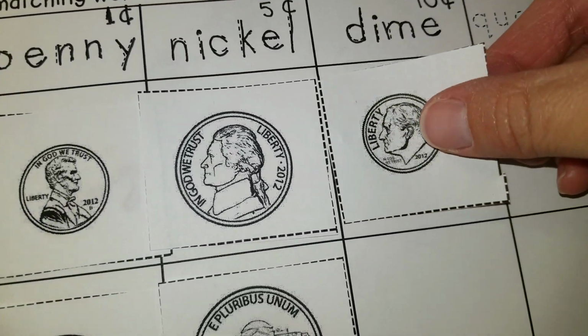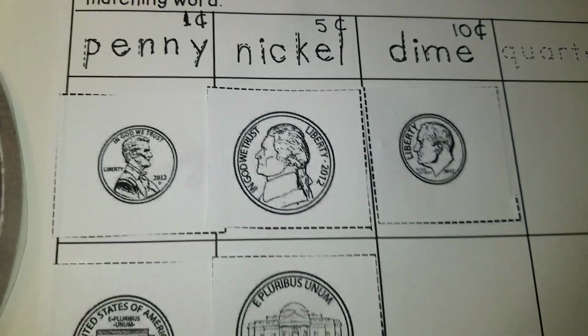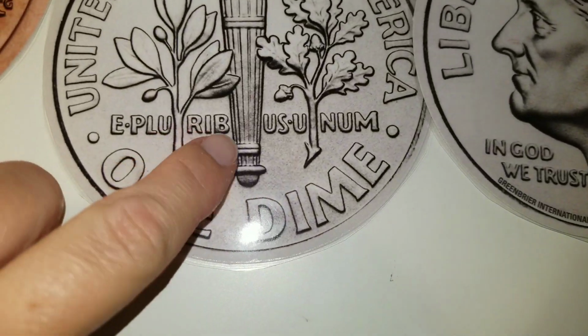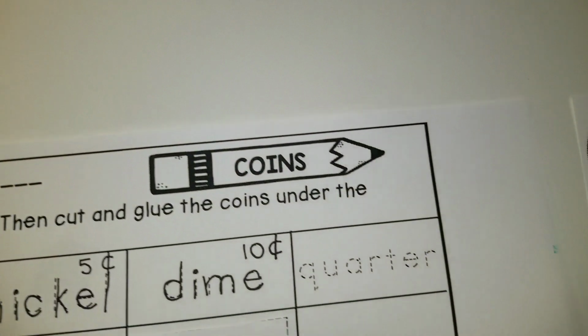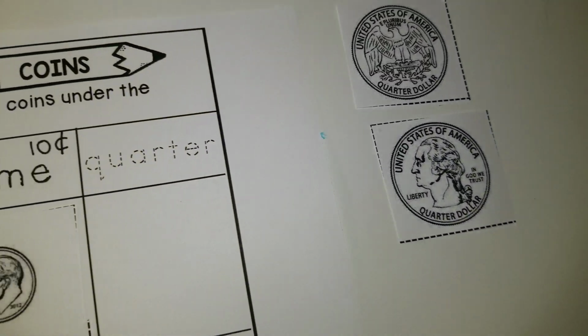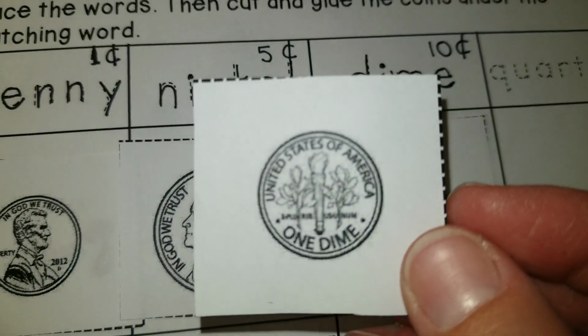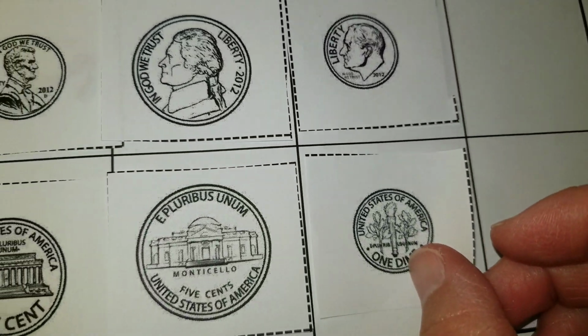So here we go. I'm gonna put it right here. That is the dime. And now I need to look for the picture of the torch. Right? It's right there. I think I just found it right here. So this is on the other side of the dime. And it's gonna come right here.